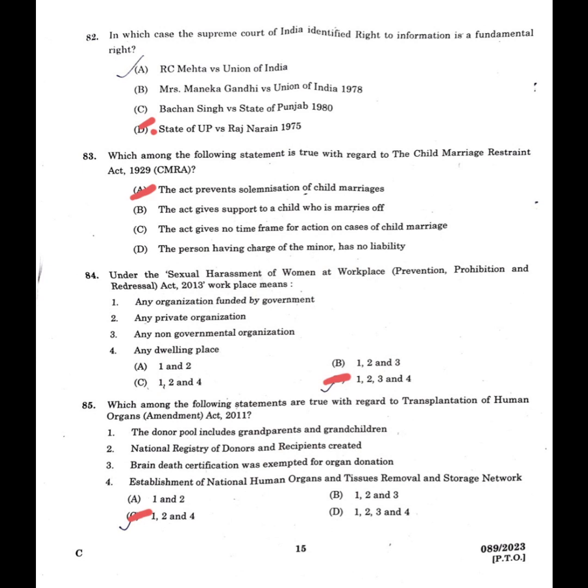Under the Sexual Harassment of Women at Workplace Prevention, Prohibition and Redressal Act 2013, workplace means the correct answer is option D. Any organization funded by government, any private organization, any non-governmental organization, and any dwelling place. All these come under the term workplace.